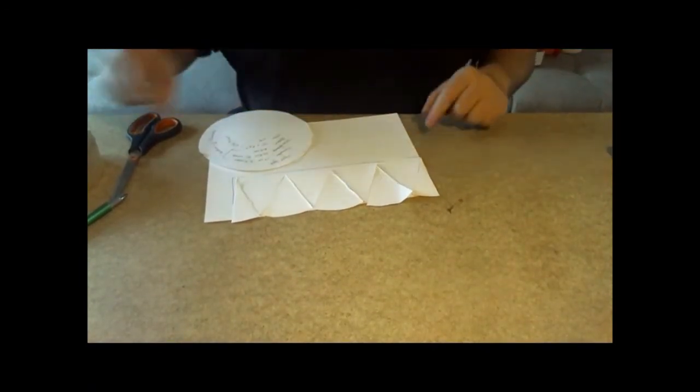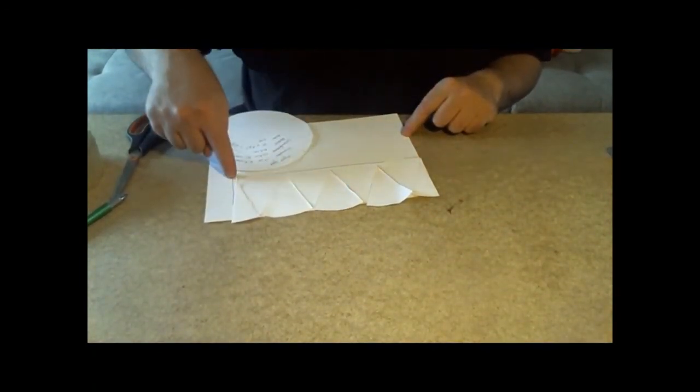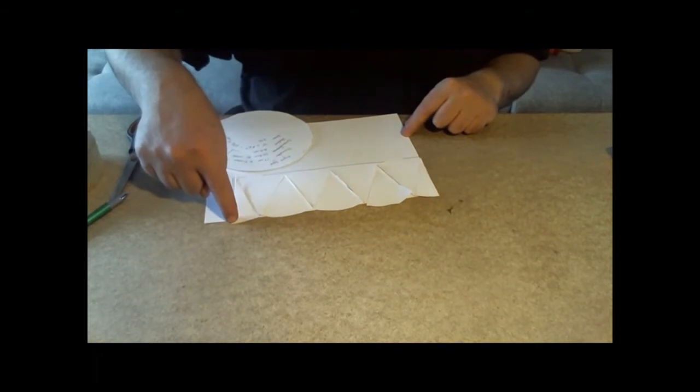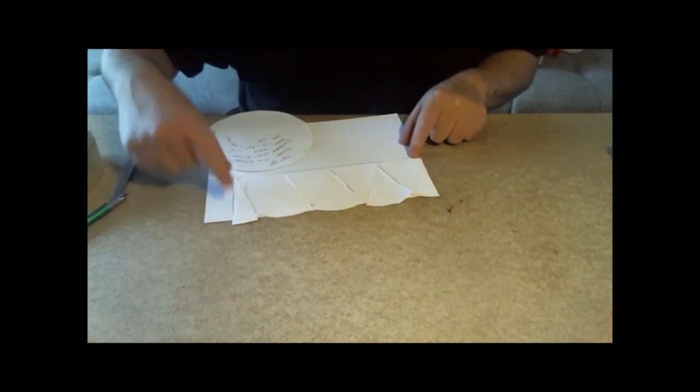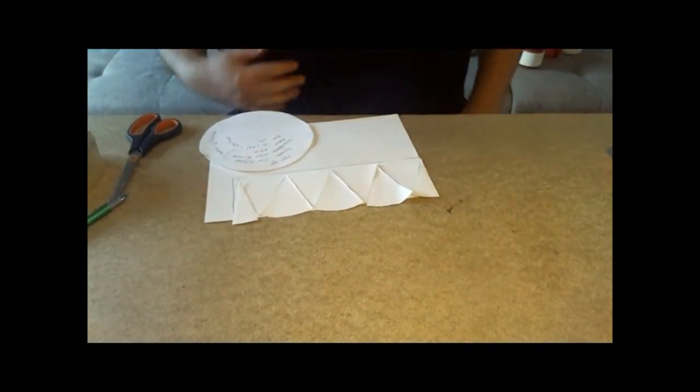So I could actually put that, and so this is pi r. This radius here is an r. So we've got pi times r, pi r squared. It's the area of a circle.